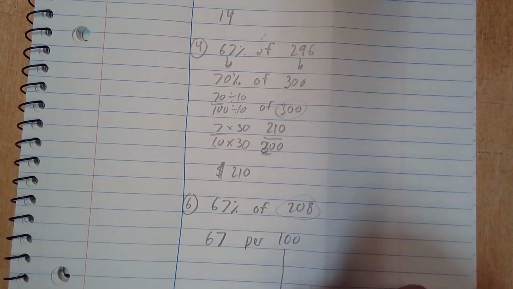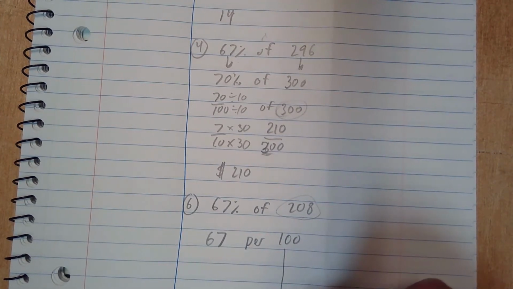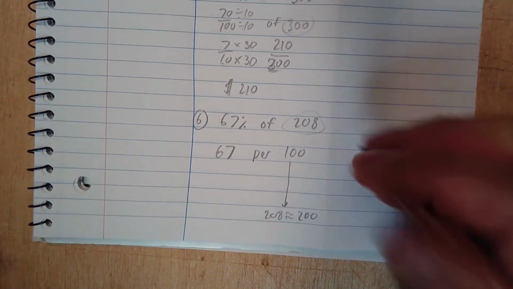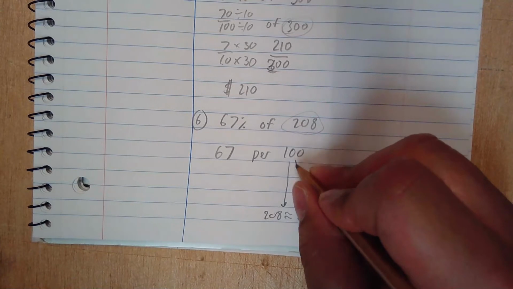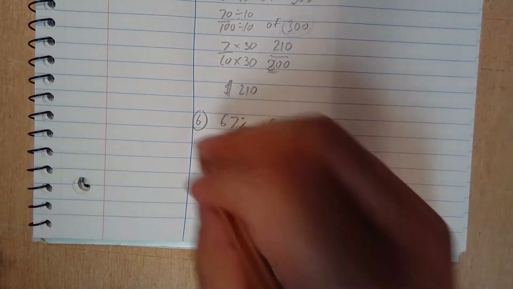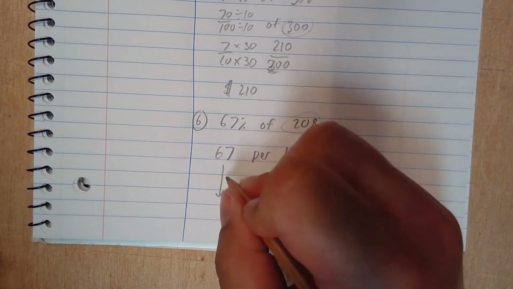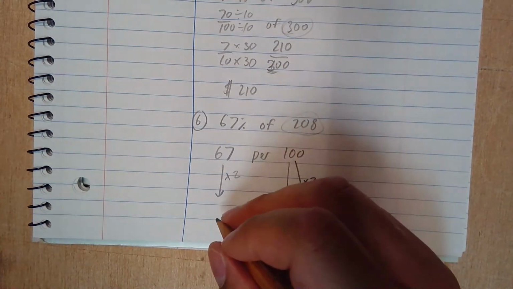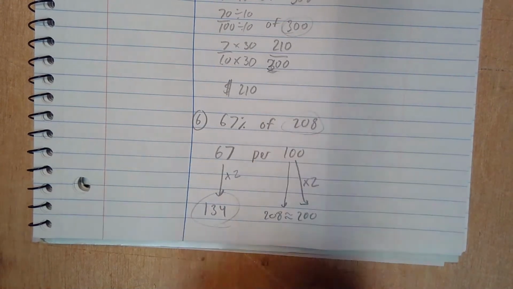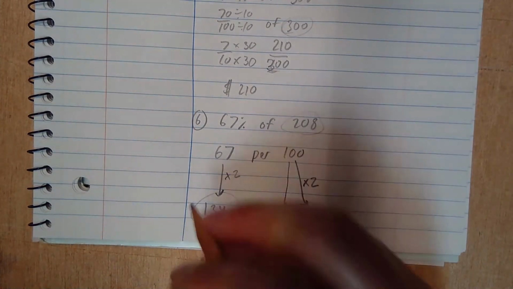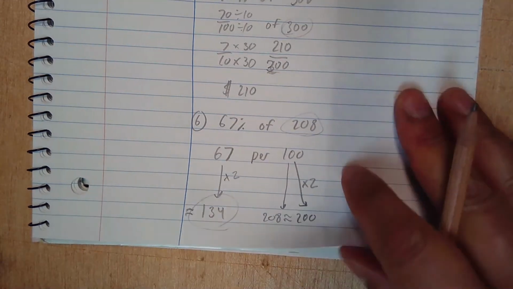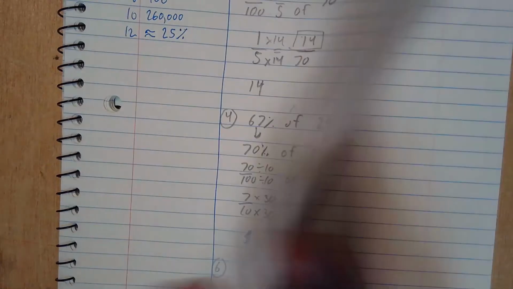But again, let's think of compatible numbers. 208 is pretty close to 200, so I'll leave it at that. You can't see what I just did. There it is. I can make 2 groups of 100 to get to 200. And so I do the same thing over here. Times 2. 67 times 2 is 134. And there's your answer, 134. Okay? About. Again, the actual answer might be a little lower than that, but you get the idea. All right, number 8.